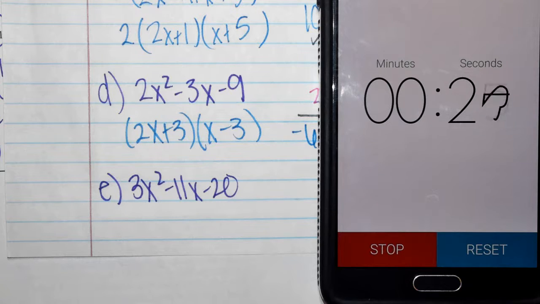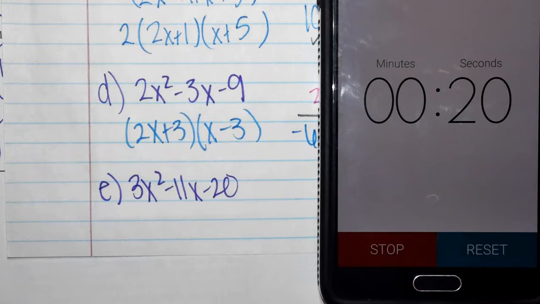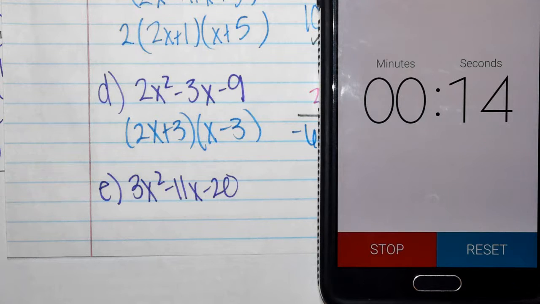25 seconds. Got it. I got it. 15 seconds. There are other people that are done while y'all are moaning and groaning. I got it. Okay. 4, 3, 2, 1.